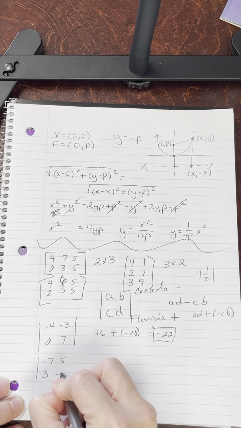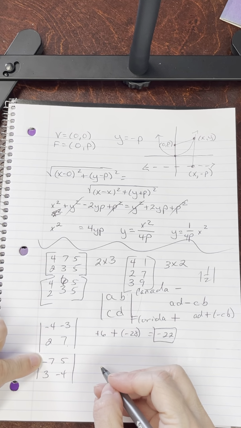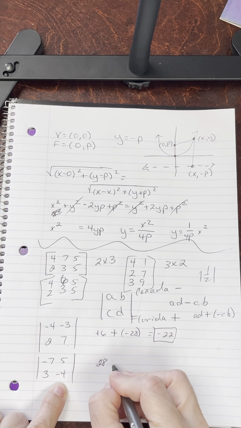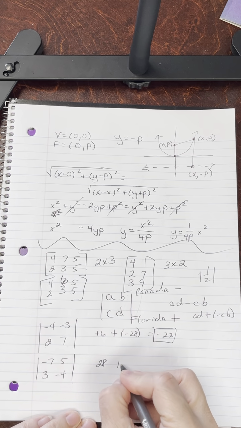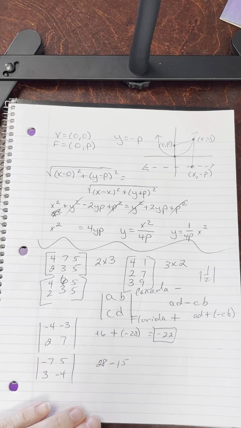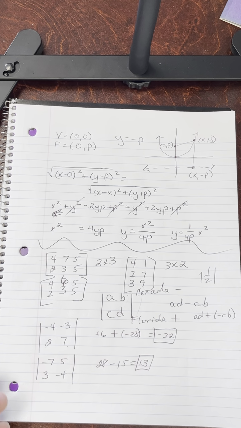-7, 3, 5, -4. We know it comes from a matrix, but we're just going to do -7 times -4, which is +28. Toward Florida, don't change the sign. 3 times 5 is 15. Toward Canada, change the sign. 28 minus 15 is 13. There's the determinant.